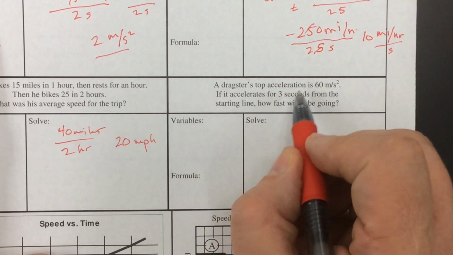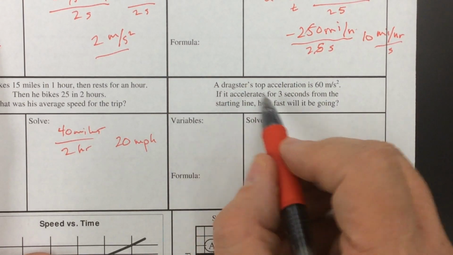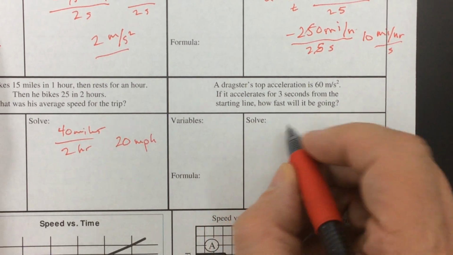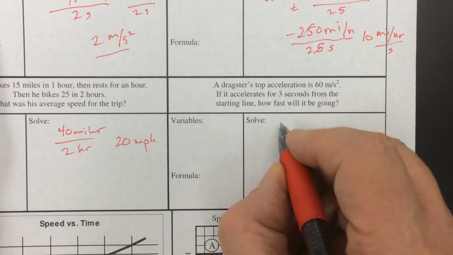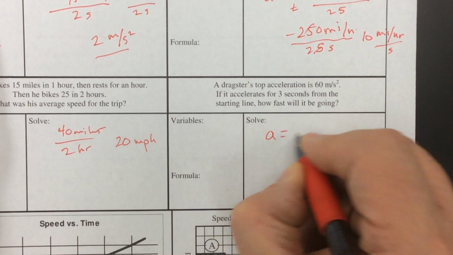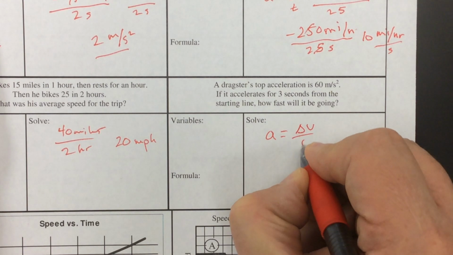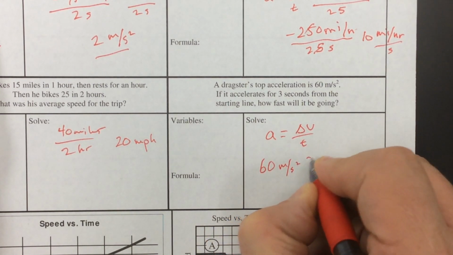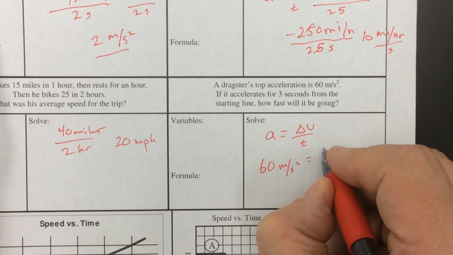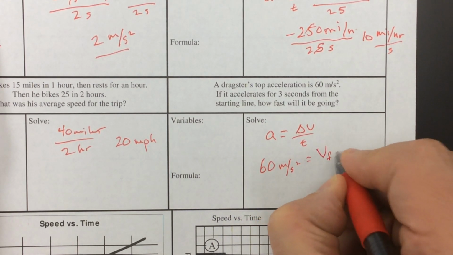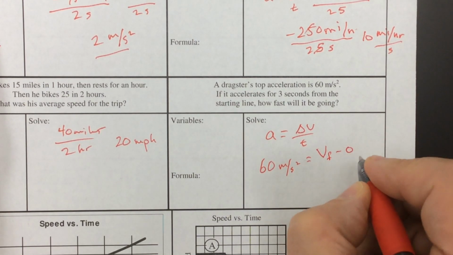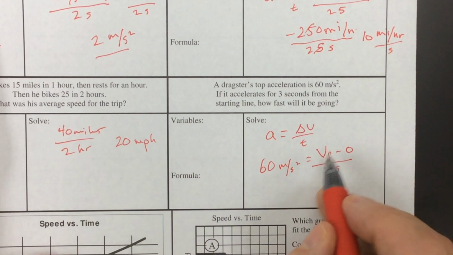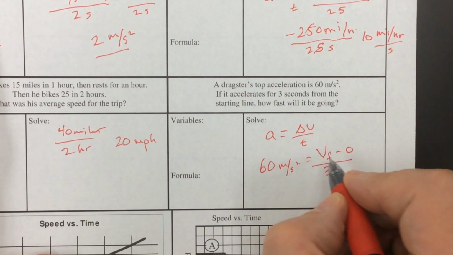A dragster's top acceleration is 60 meters per second squared. If he accelerates for 3 seconds from the starting line, how fast will he be going? Let's assume that he's going this full acceleration. Okay, so A equals change in V over T. Acceleration we know is 60 meters per second squared. The final velocity we don't know, so that'll be final velocity. Initial velocity is 0, and he's going to do it in 3 seconds. So we want to solve for V sub f, or final velocity.